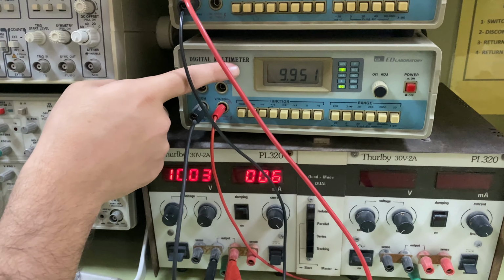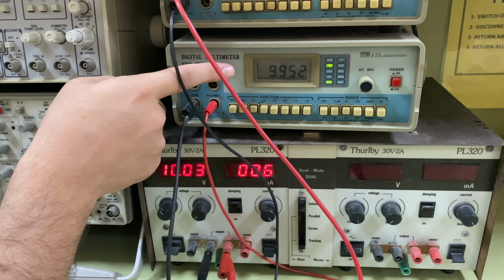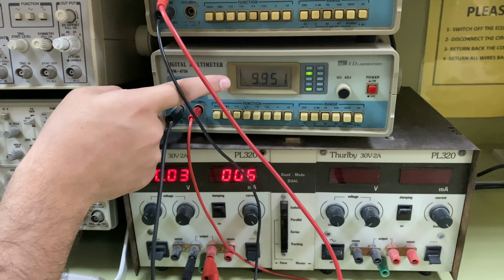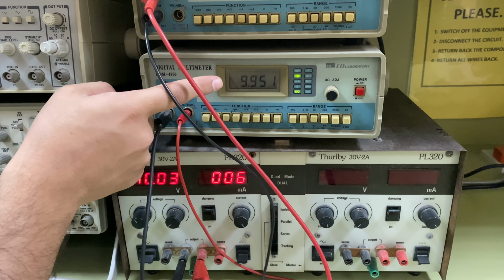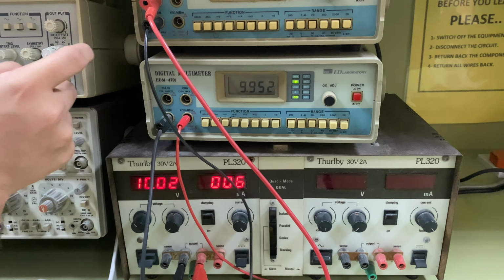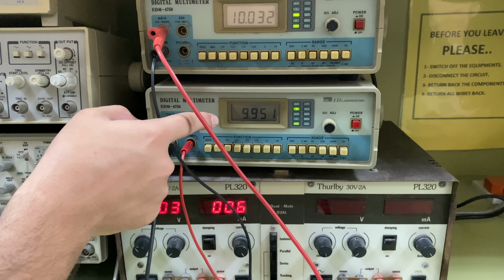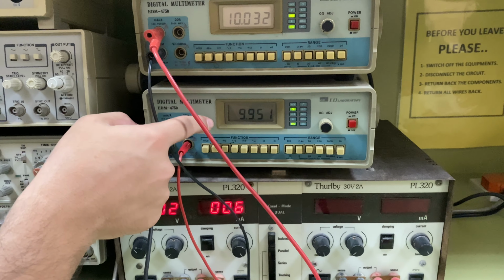And for the voltmeter, as you see here, since the resistor is connected in parallel with the power supply, the voltage will be the power supply value, which is 10 volts. It's not exactly 10 volts since there is some tolerance from the device error.